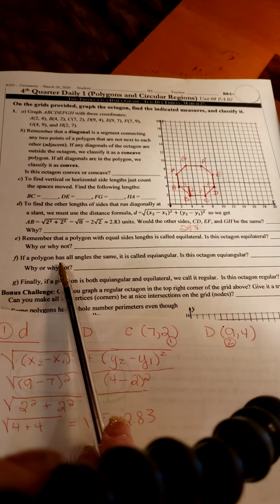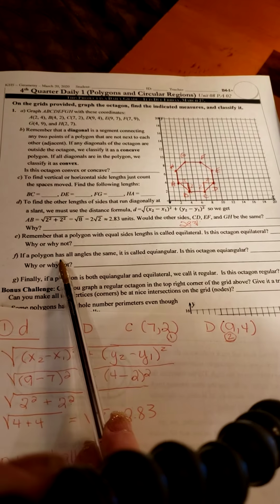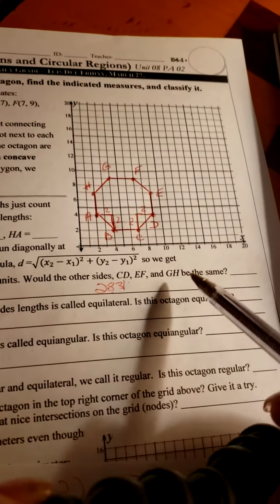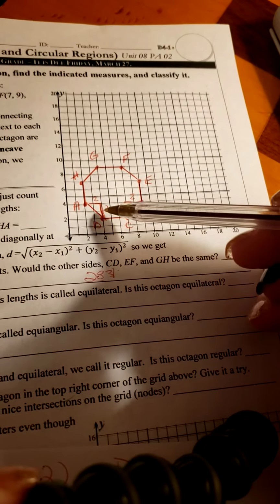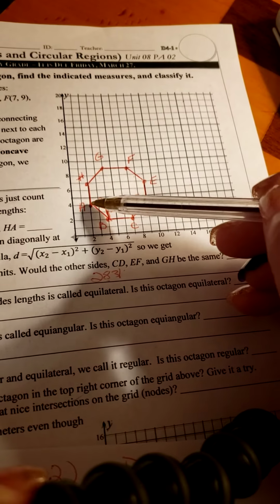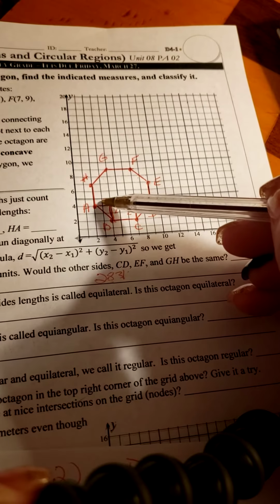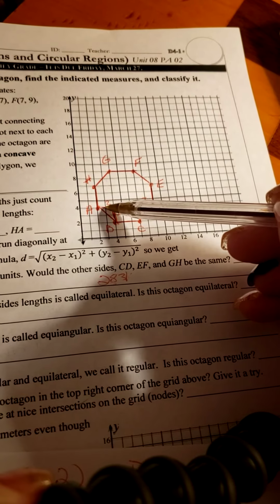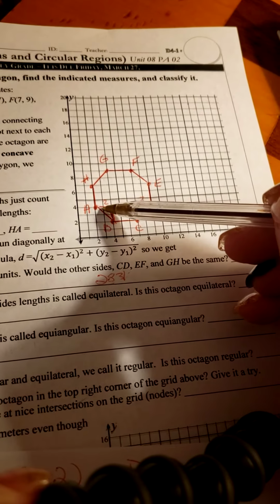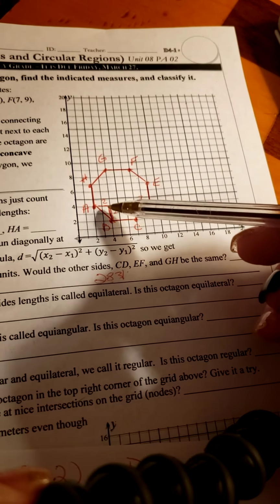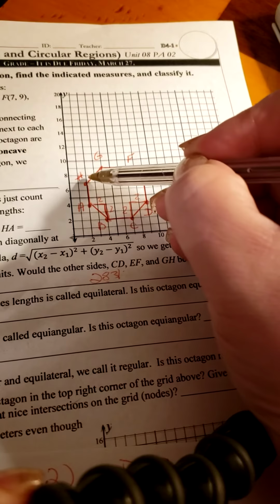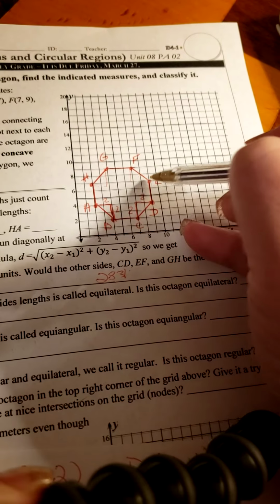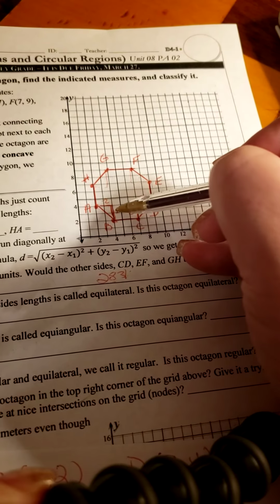Now, if a polygon has all the angles the same, it's called equiangular. So is this one equiangular? Now look. Look at this angle right here. All right? This box right here represents a 90-degree angle. Okay? And then it drops down, not quite 45 degrees. But I want you to look at the triangles in all the corners when you get done and recognize that all of these triangles, are they all identical? You can tell by this right here, right?